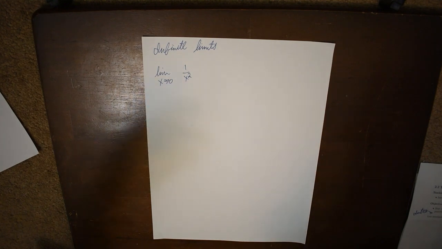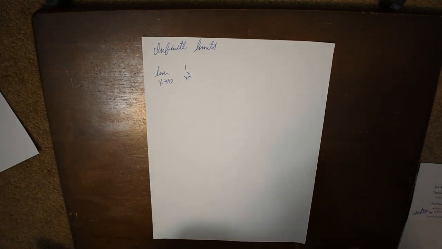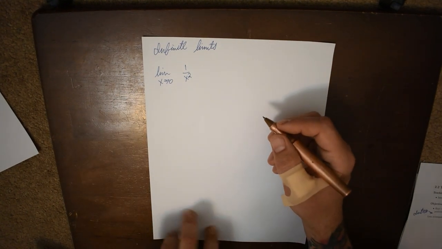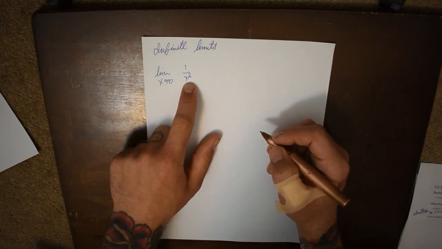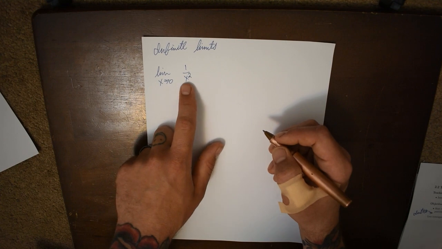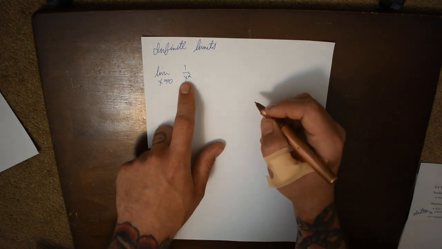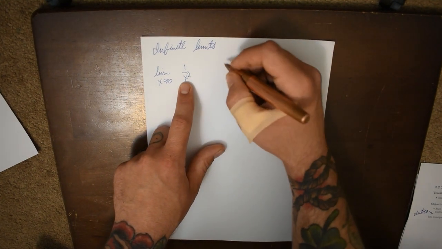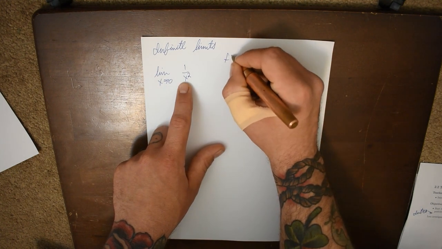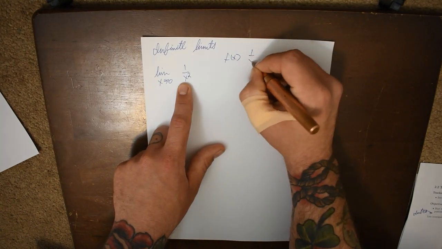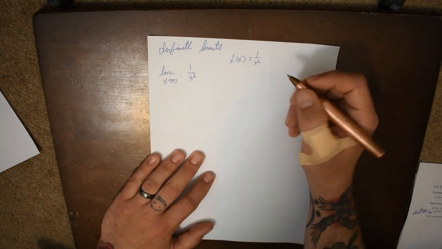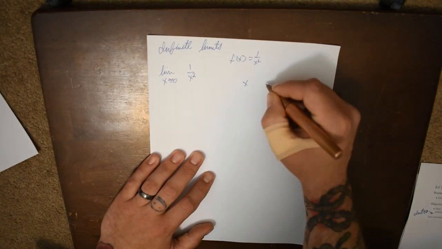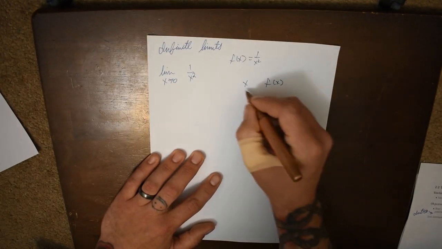Normally all of calculus I would do by hand, but this one let's do by hand. So we're going to create a table of values. And notice how we're going to square x, so it doesn't matter if we choose a positive or a negative value. By that I mean if we call f of x 1 over x squared, then let's have an x and an f of x column.